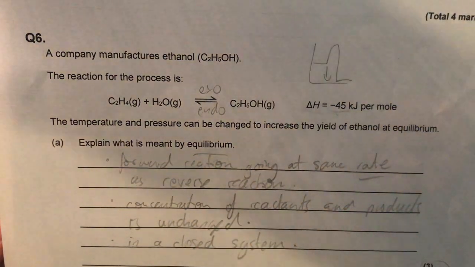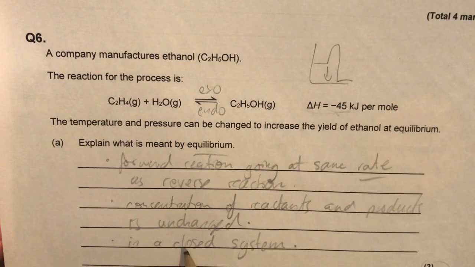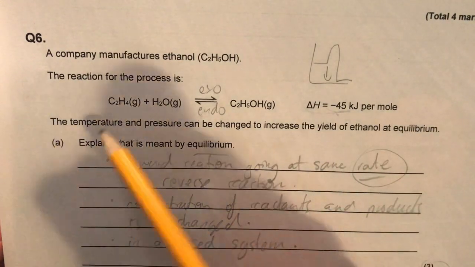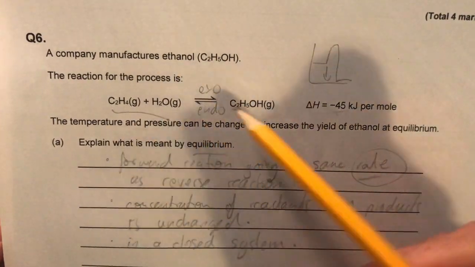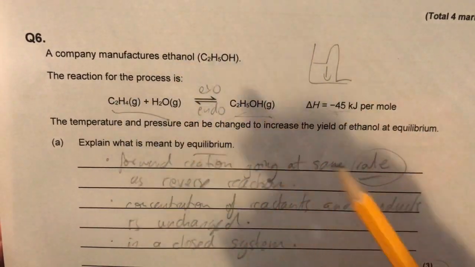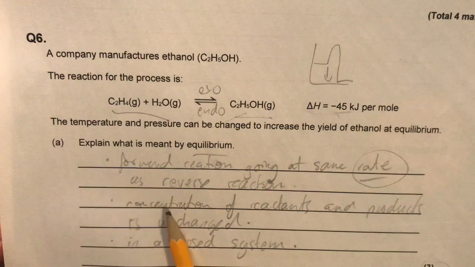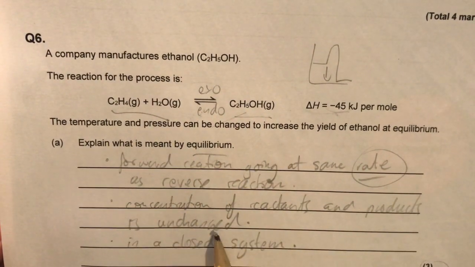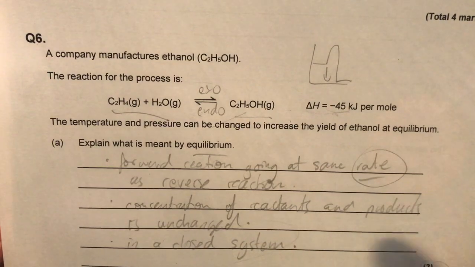So that's absolutely bog standard stuff. Closed system, forward reaction, same rate as reverse reaction. Do not be tempted to say that the amount of reactants and products is the same. That is not true. It's about the fact they're going at the same rate. Concentration remains unchanged, but the concentrations could be different. It just remains unchanged and in a closed system.